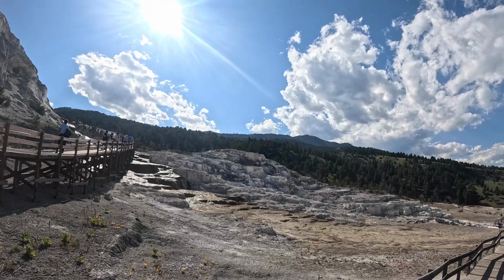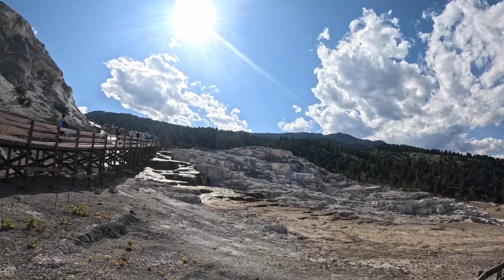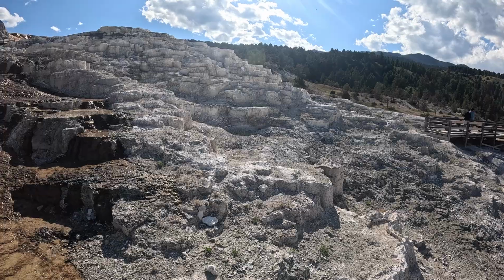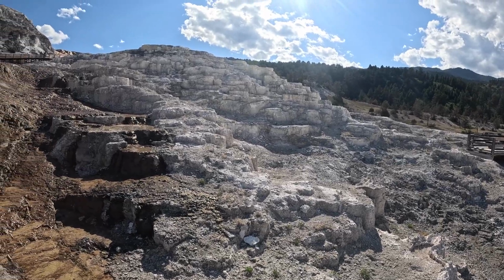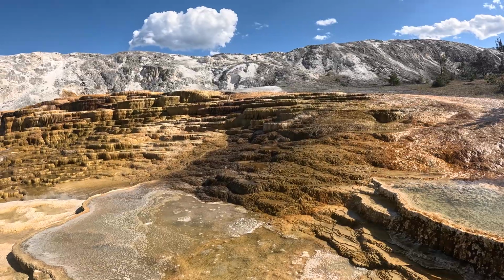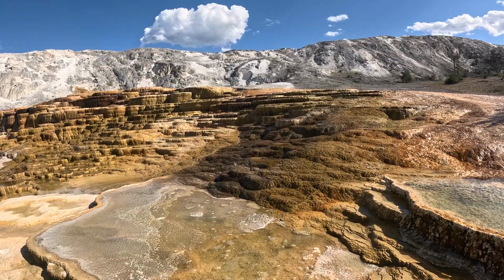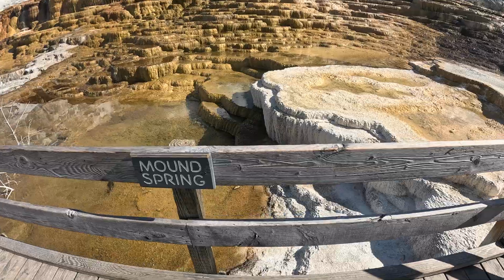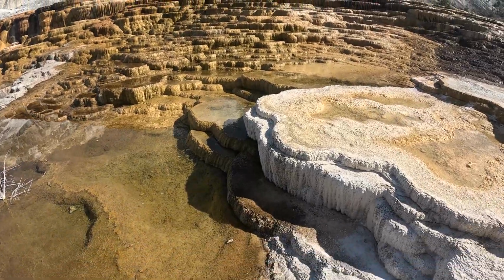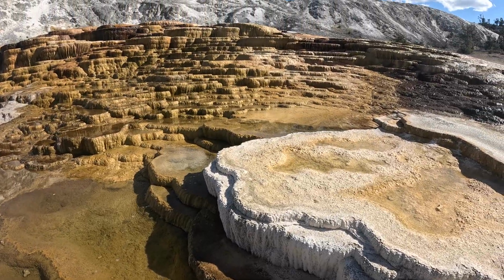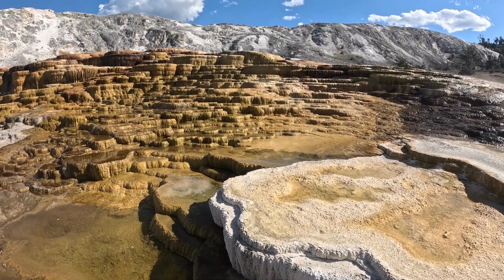Upon reaching the surface, the water cools, releasing carbon dioxide and depositing the calcium carbonate as travertine, which creates the distinctive white chalky formations. The presence of algae and bacteria in the warm pools adds vibrant hues of brown, orange, red, and green to the terraces.